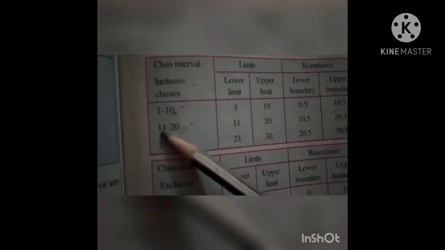So the average of the upper limit of the first class and the lower limit of the second class. The average means here 10 plus 11 by 2. Average means divide by 2, since there are 2 observations. So 10 plus 11, 21 by 2.